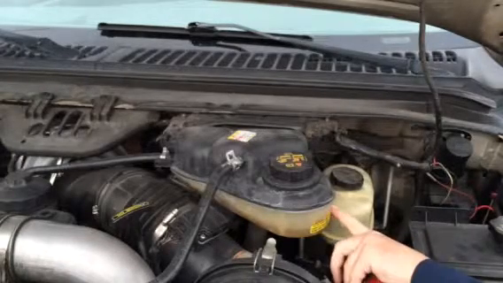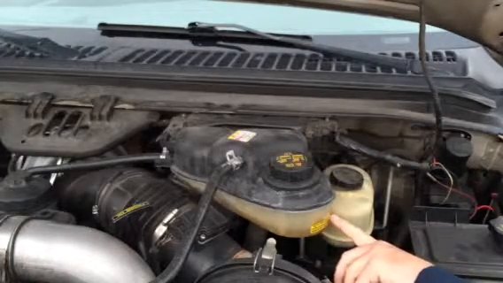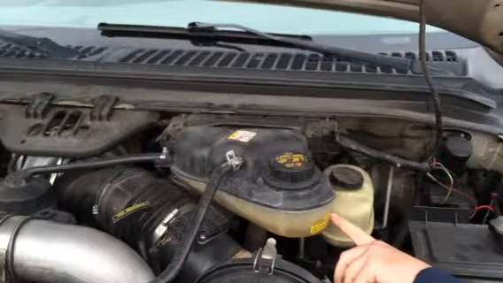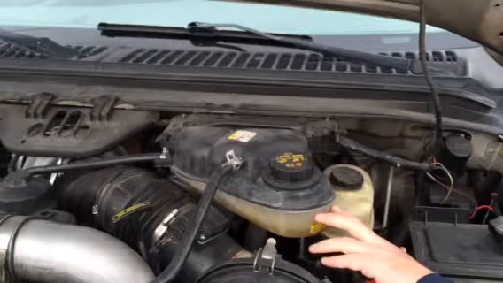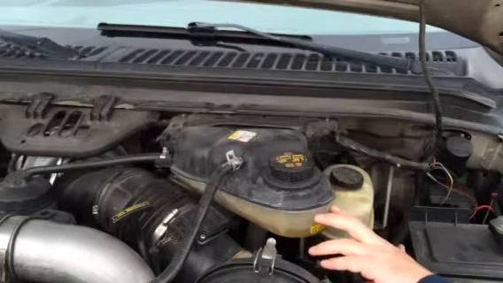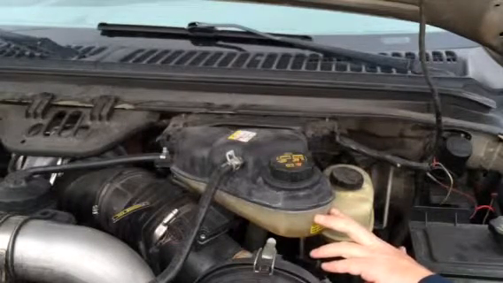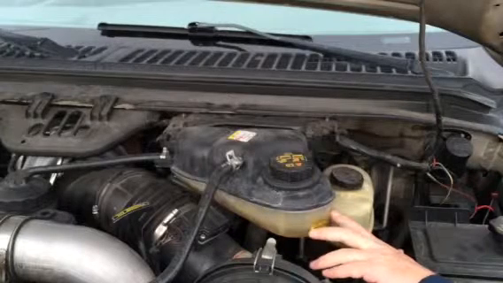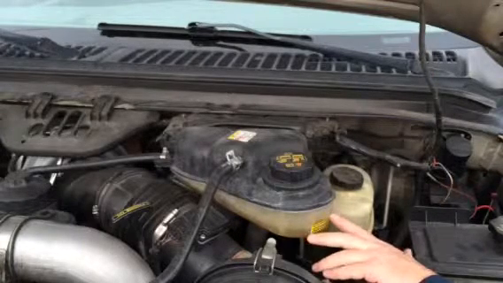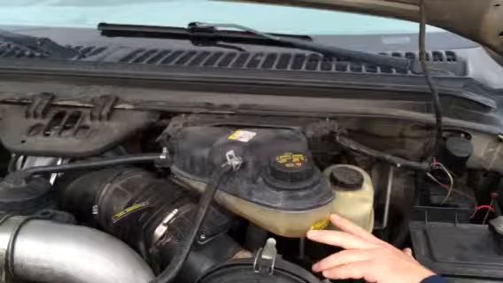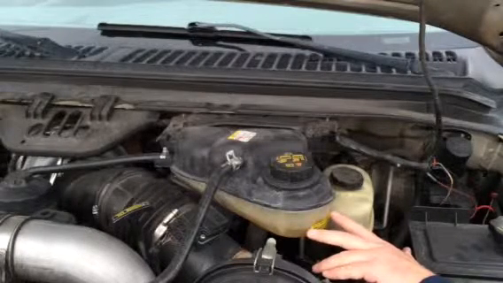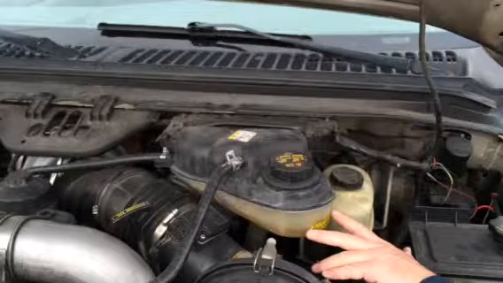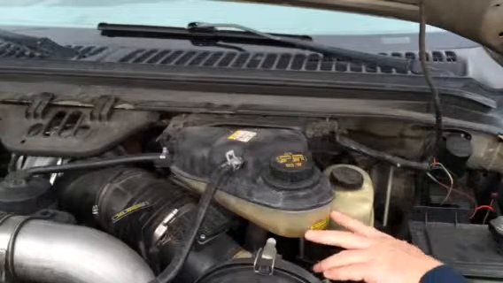On these reservoirs, they have a little hash mark or sticker that locates what the minimum and maximum level is. Top it off accordingly, and use the correct type of coolant that's specified for the truck. If you have any questions, just ask your local mechanic. He'll set you up with the correct fluid to add to it, or do it for you. Try not to add just water. Water has a lower boiling point and will evaporate sooner, and just cause problems later on.